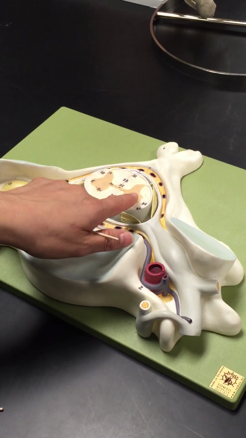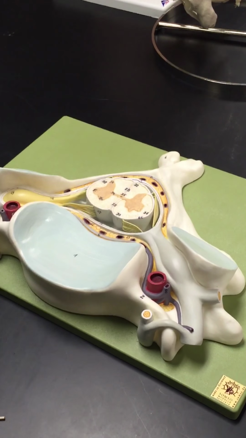Do we find this in all levels of the spinal cord?